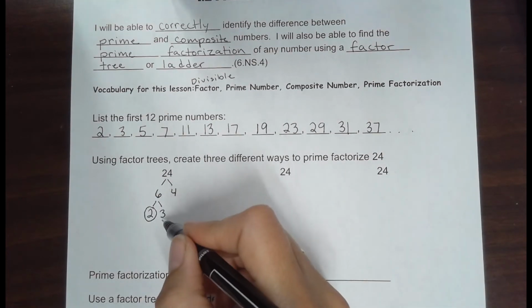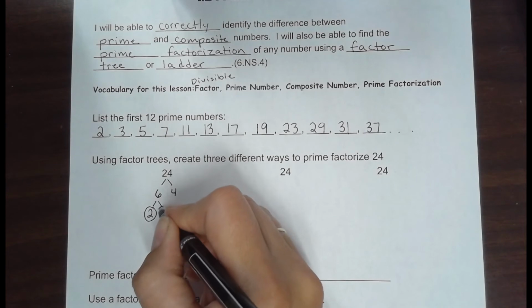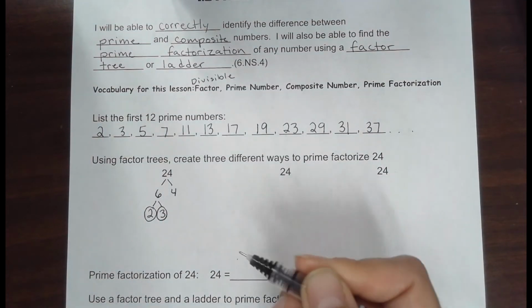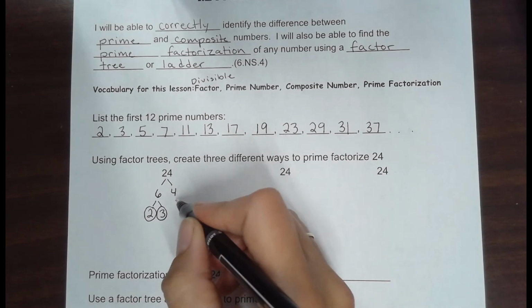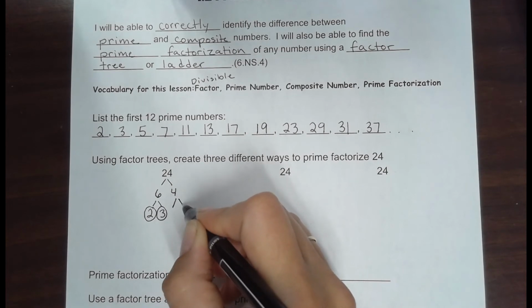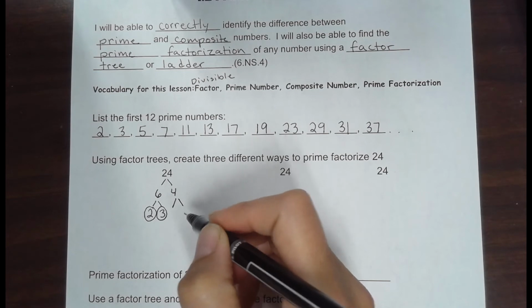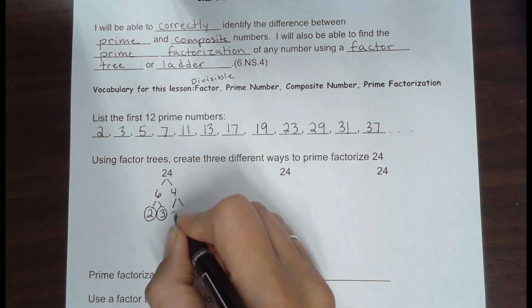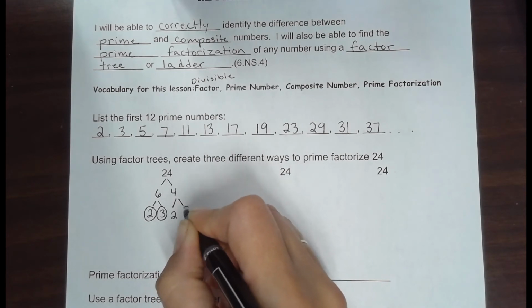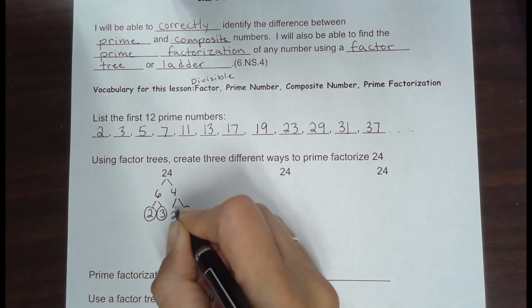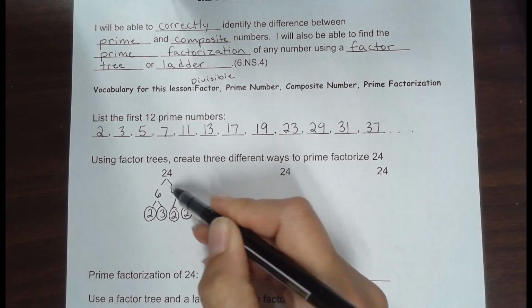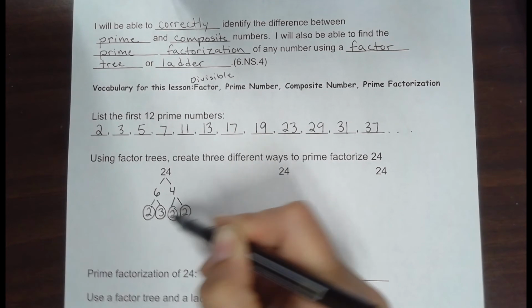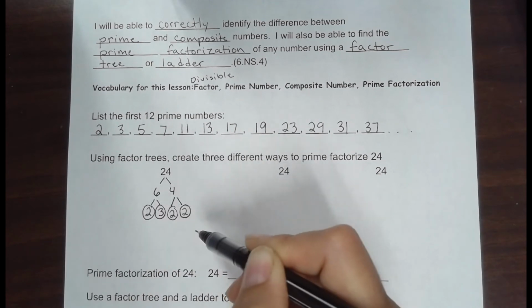Is 3 a prime number? Okay, circle it. To end a branch of the factor tree, it has to end in a prime number. So is 4 prime? Nope, so we're going to break it down some more. What times what can give me 4? 2 times 2. 2 is prime and 2 is prime. Now, see how every branch ends in a prime number? That tells me we are done.